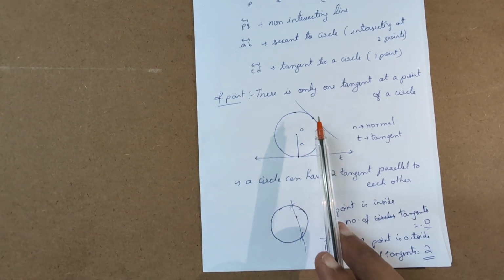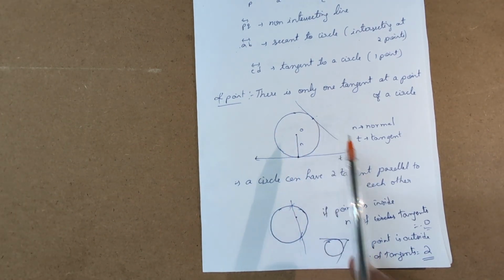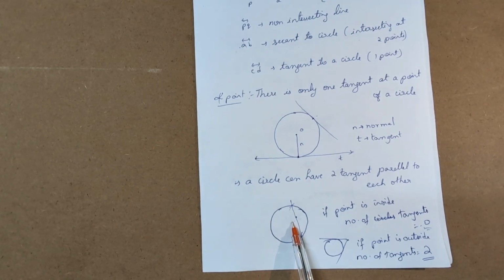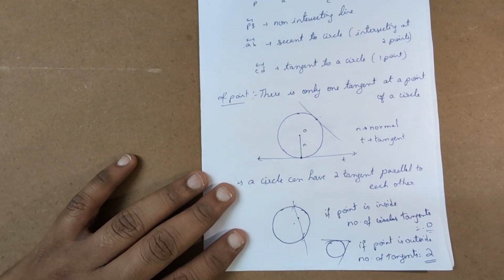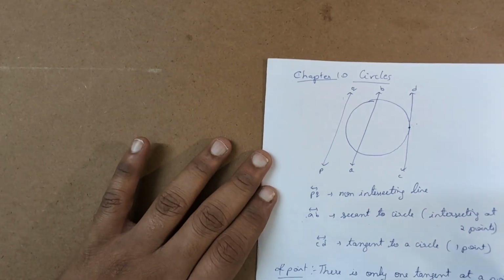That is, if a point is on the circle, then the number of tangents is 1. If the point is inside the circle, the number of tangents is 0. Whereas if the point is outside the circle, the number of tangents is 2, because from this point we can draw two lines which are touching the circle. Okay.